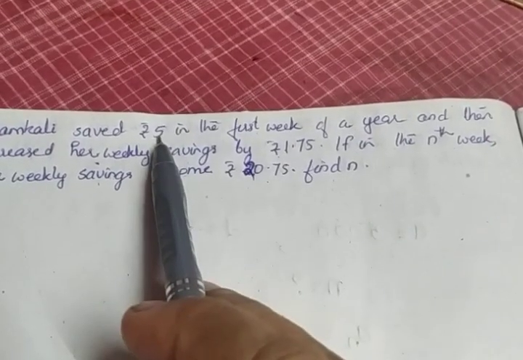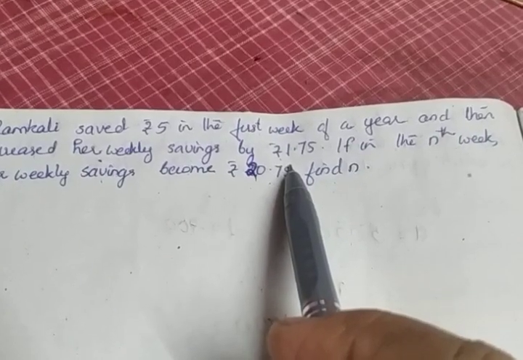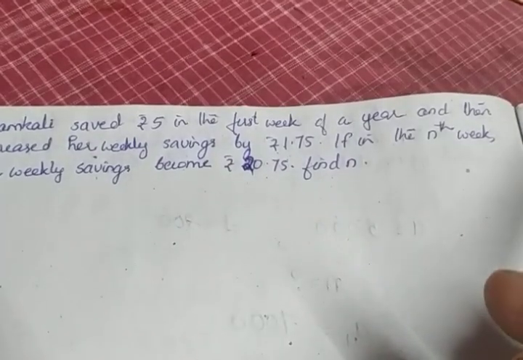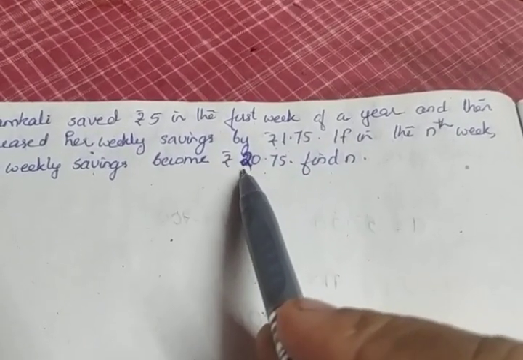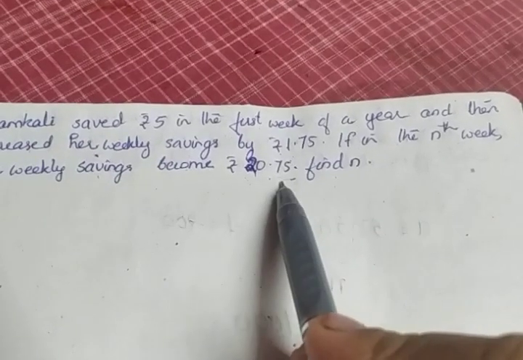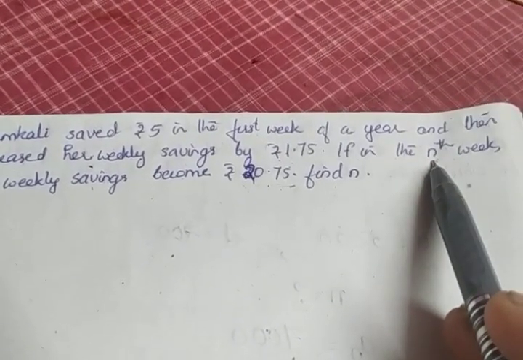So at first she is saving 5 rupees. In the next week she will be adding 1.75 rupees. Again in the next week she will be adding 1.75 rupees, like that. And in the nth week the savings become 20.75 rupees. And our question is, in which week? That means we have to find the value of n.